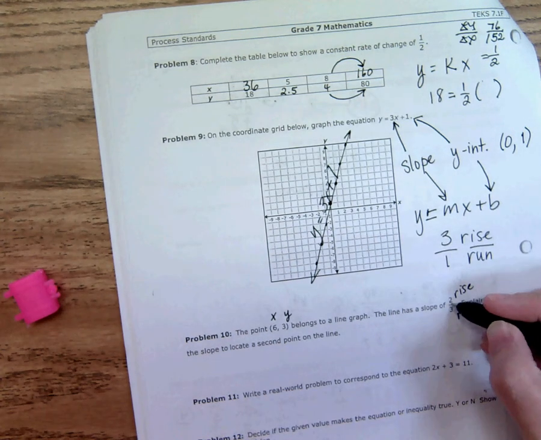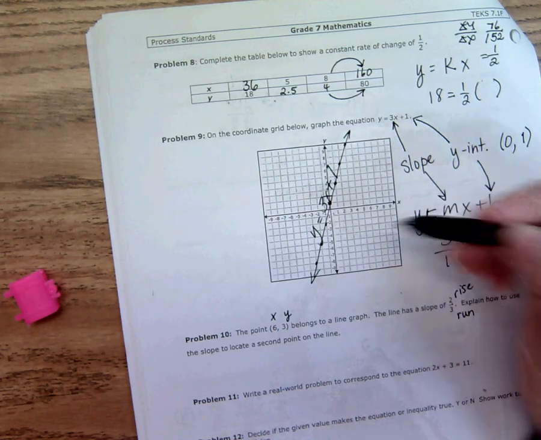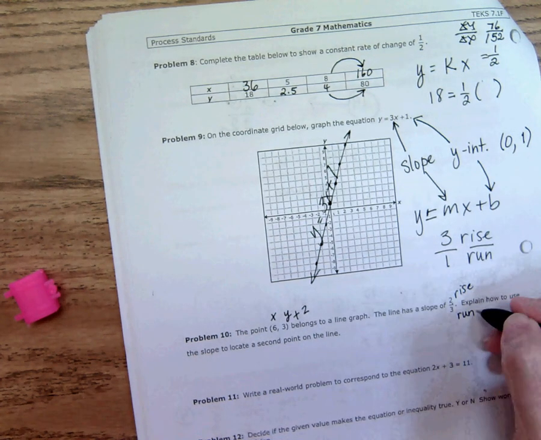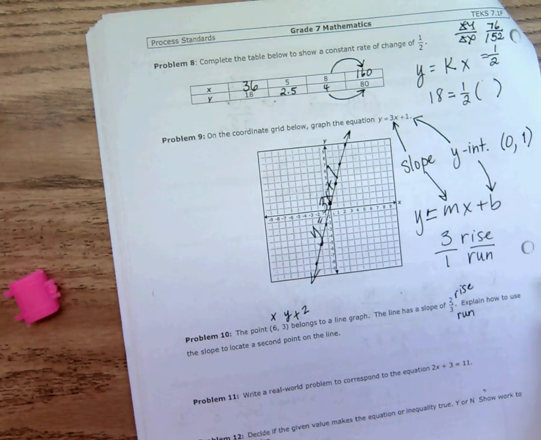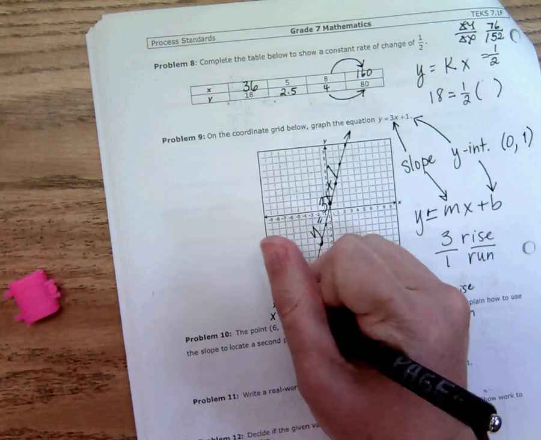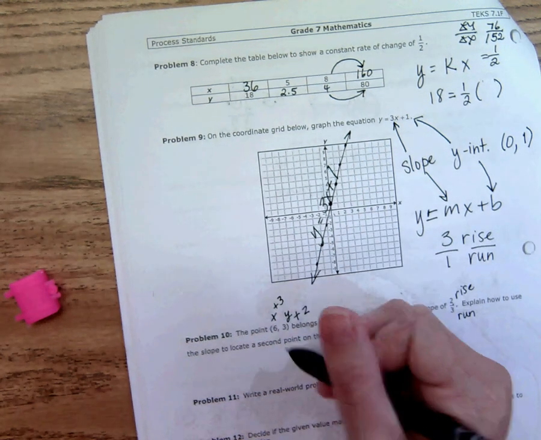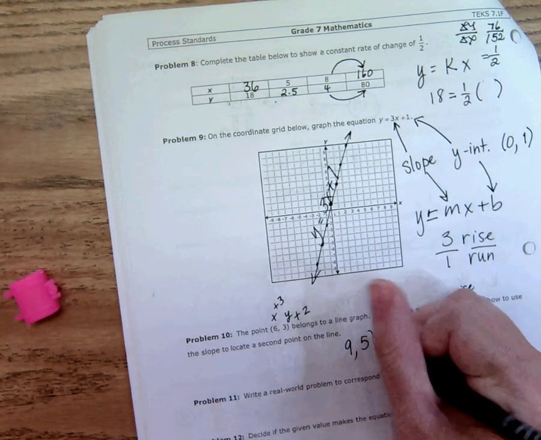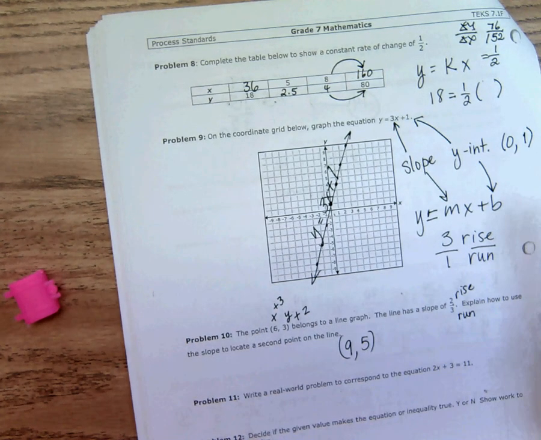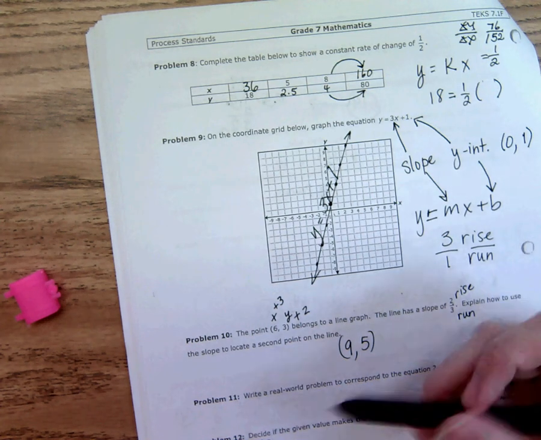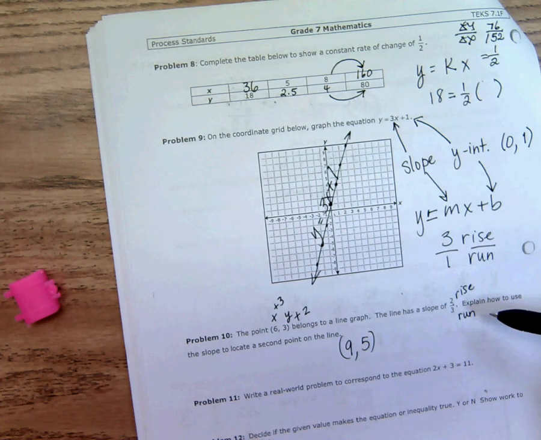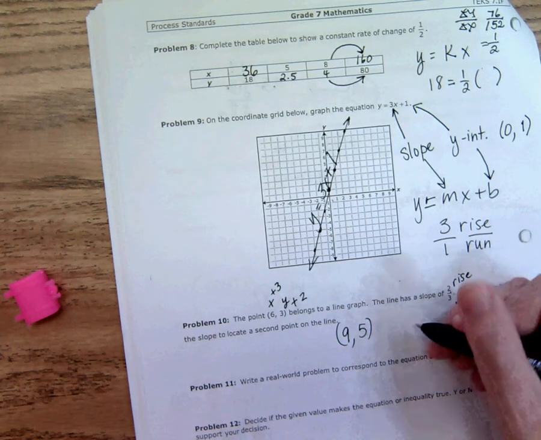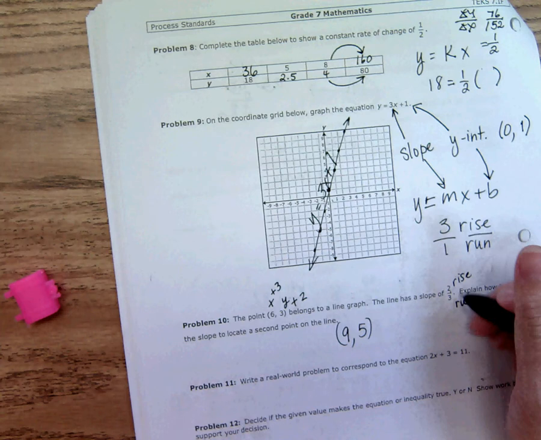So if I change my y value by going up 2, I can add 2 to that. And if I run 3, that means I can go to the right 3. I can add 3 to whatever my x is. So I can get another point at (9, 5) just by using x and y. Okay? So another point on the line would be (9, 5), because my slope is 2/3.